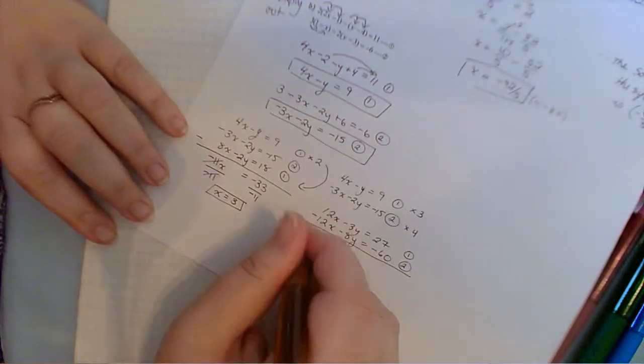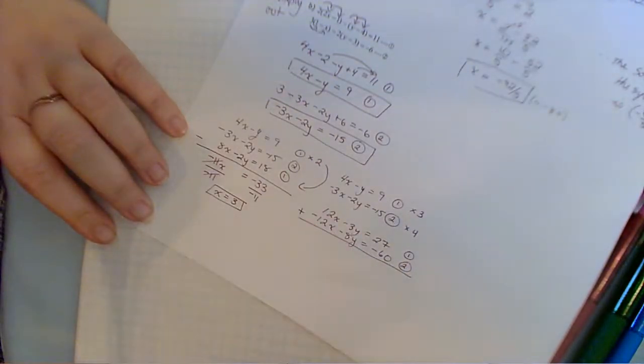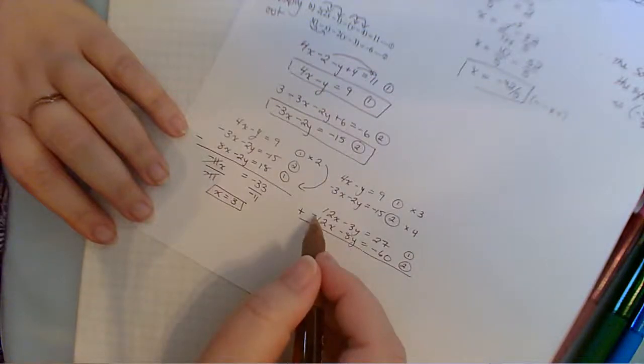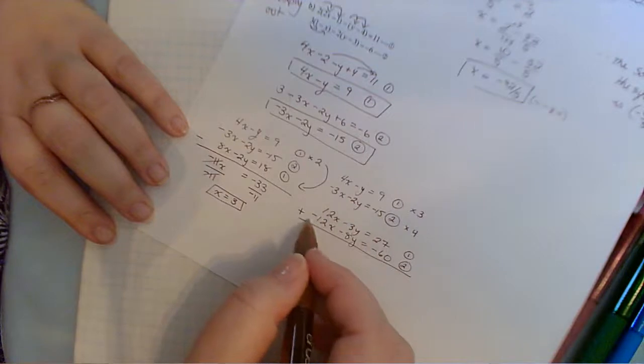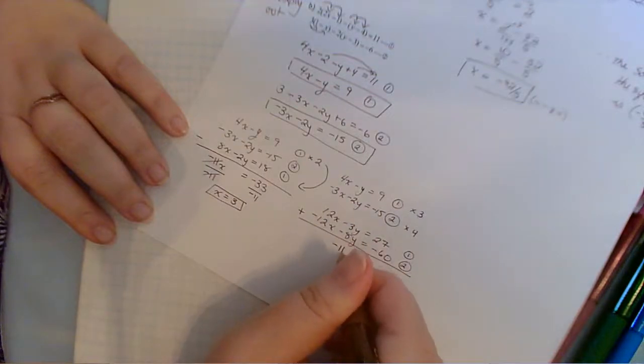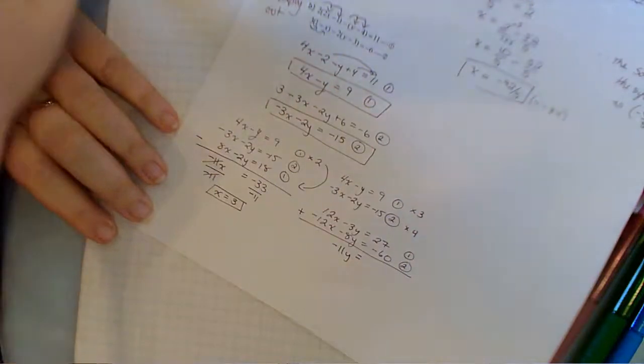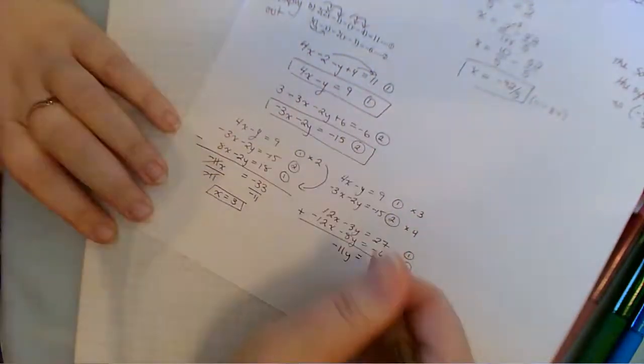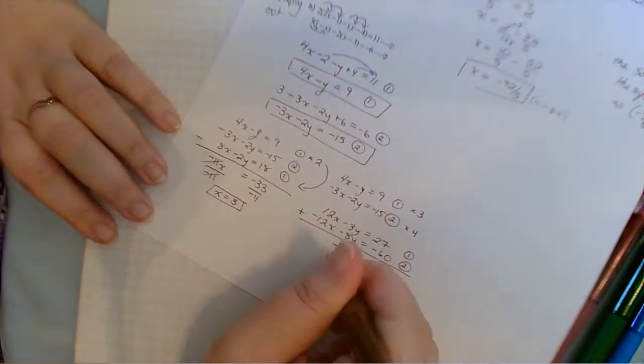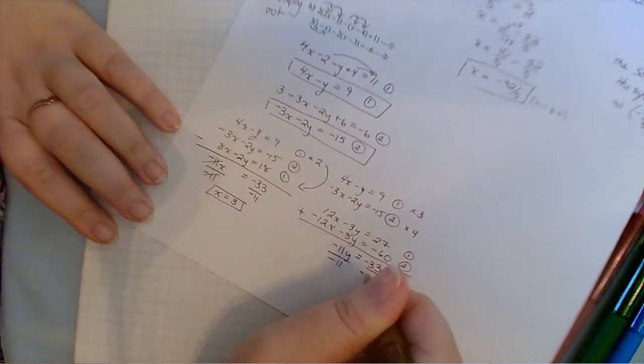12 take away 12. So what we're going to do is add these, because I don't want this sign to flip. So 12 take away 12 is 0. Negative 3 take away 8 more is negative 11. And 27 take away 60 gives us negative 33 again. So again, divide by negative 11, divide by negative 11.